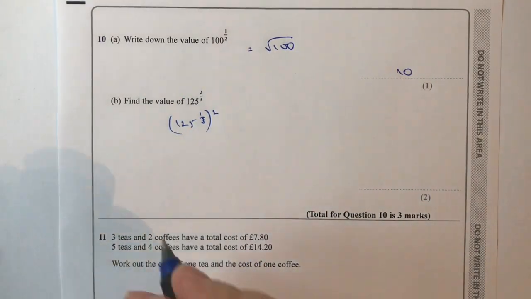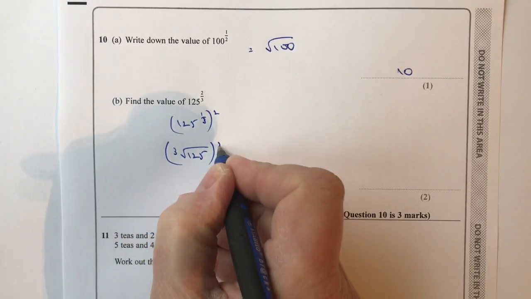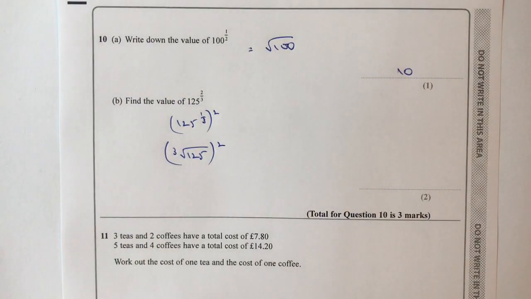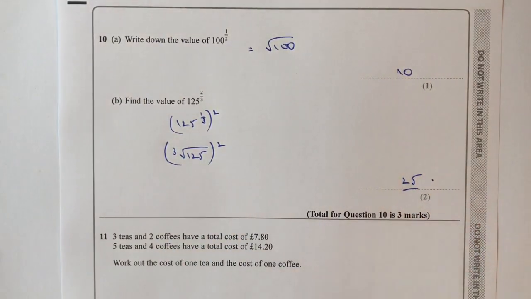So the cube root of 125 we can work out, and then we're going to square it. So that's going to be 5, which is the cube root, and then we square that to 25. So actually the answer to this question would be 25.